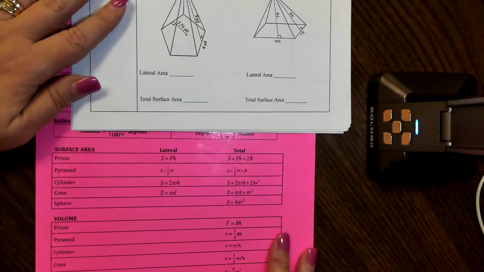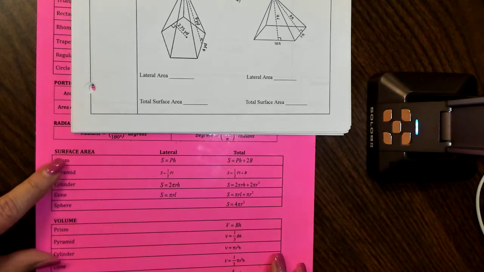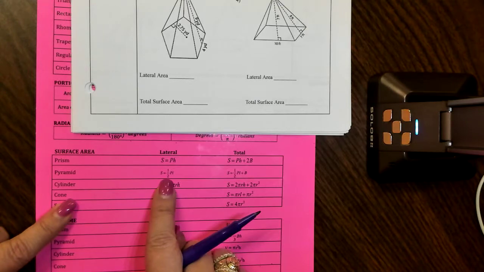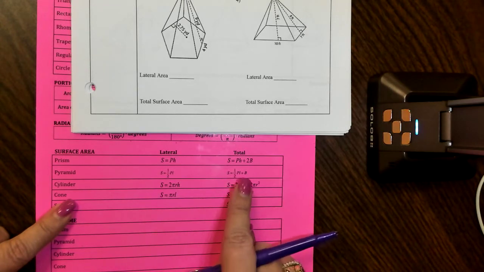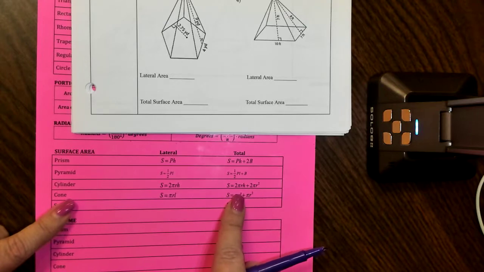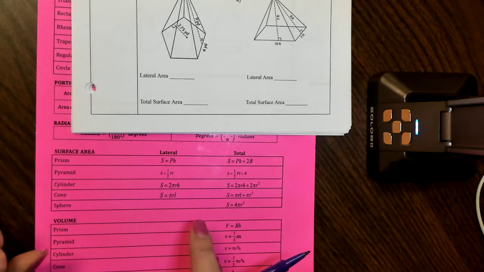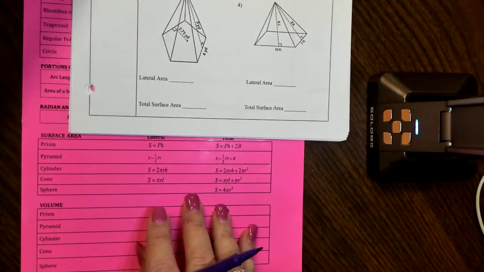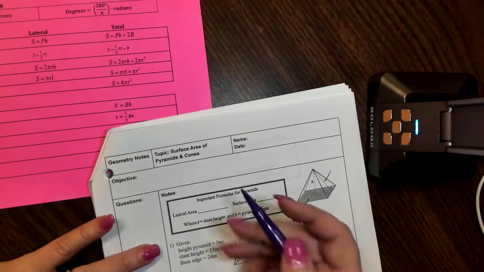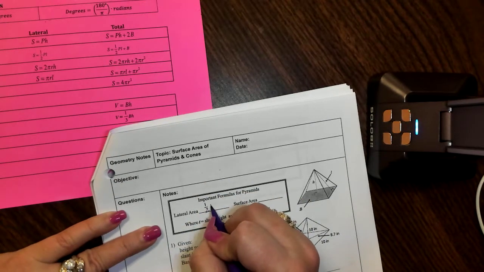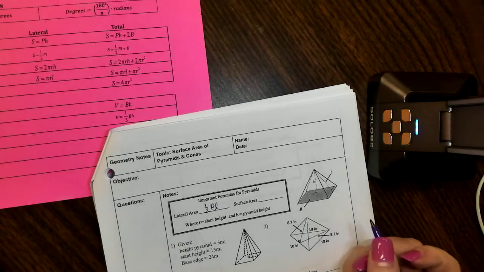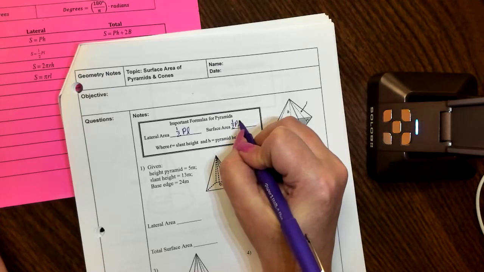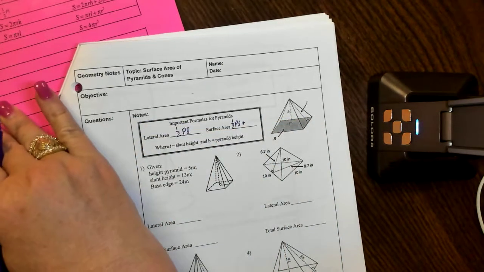So we're going to do lateral area of pyramids and of cones. So notice they're here. So we have lateral area, and then we have total surface area. So when we say surface area, we mean total. All of them are area of the surfaces, but we've got lateral area, and then we've got surface area or total surface area. So the lateral area of a pyramid is 1/2 PL. So L is new, so we'll talk about that. And then surface area is the lateral area, 1/2 PL, plus B.